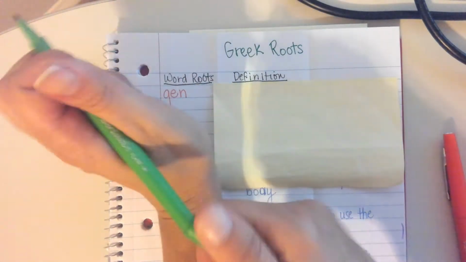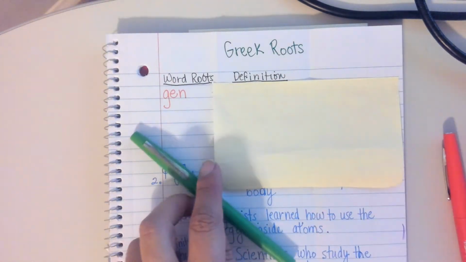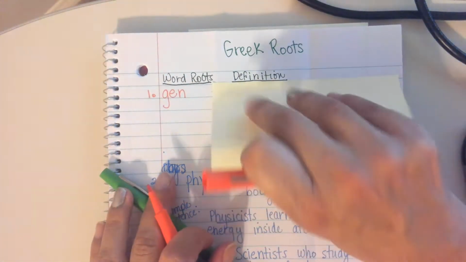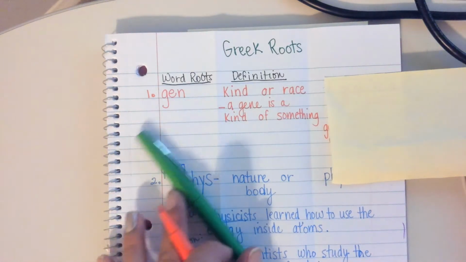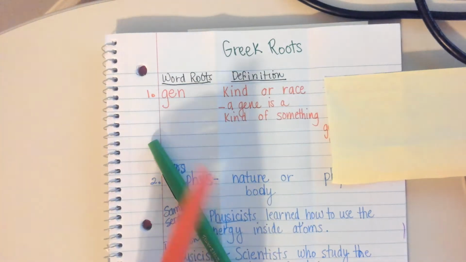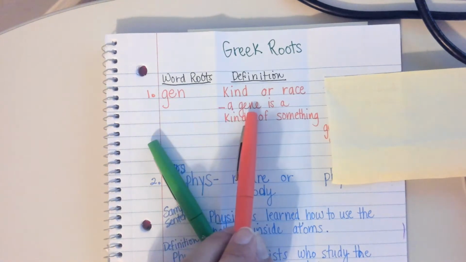Our first Greek root is gen. The definition of gen is kind or race. One word that we've been seeing, like when it comes to corn, is a gene.